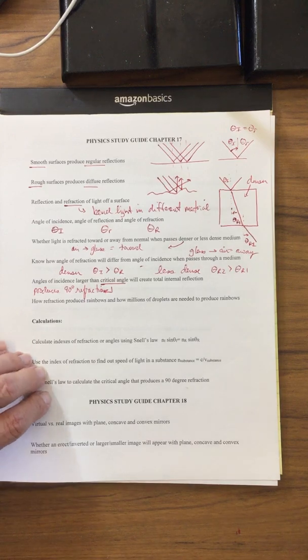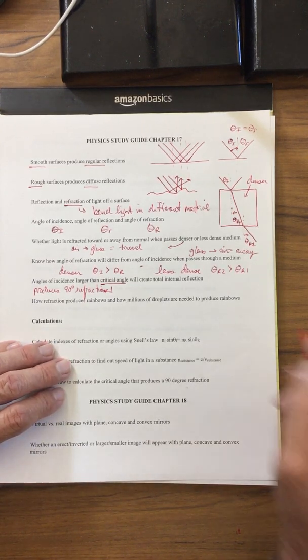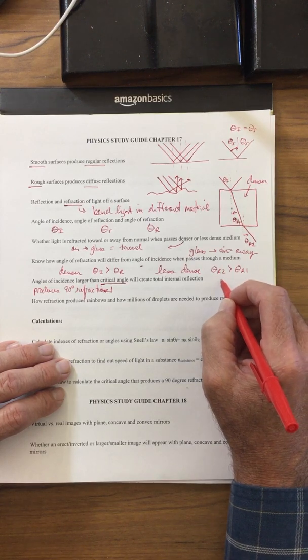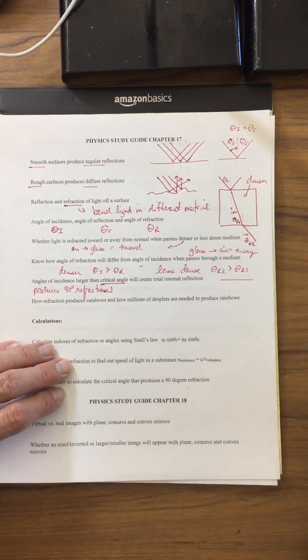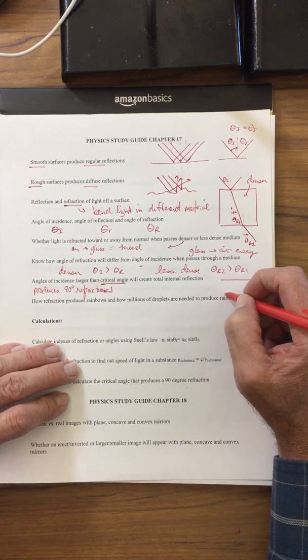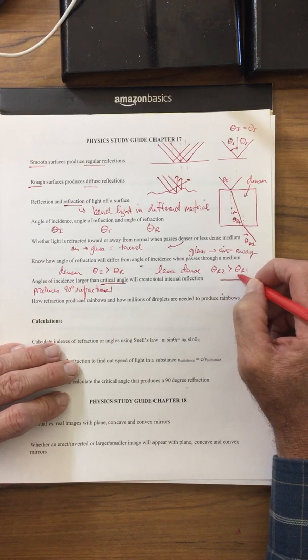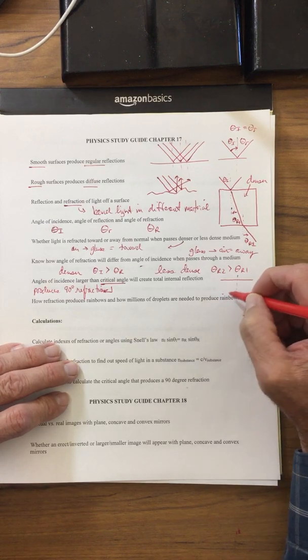Produces 90-degree refraction. Okay, let me try to draw this. Imagine that you have a surface like this, and you're coming from below, from water. If you remember, we went from water to air. Okay, and let's say this is the normal here.